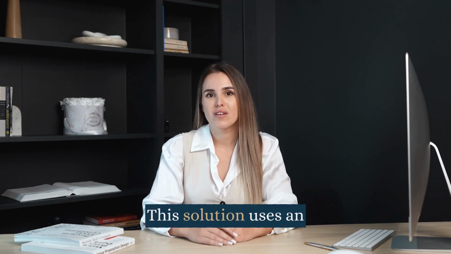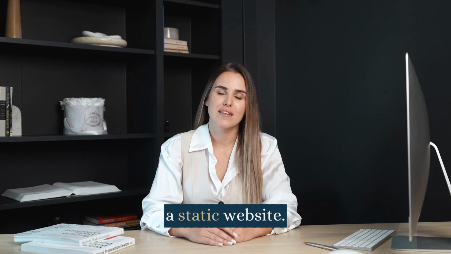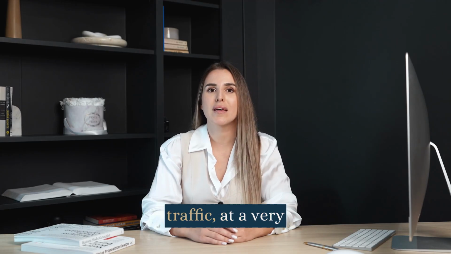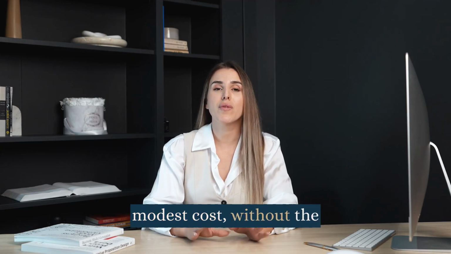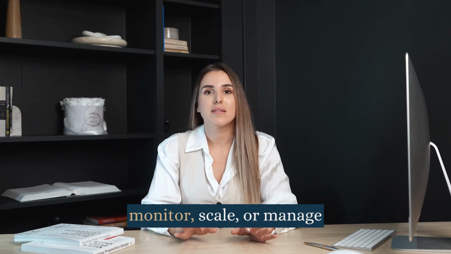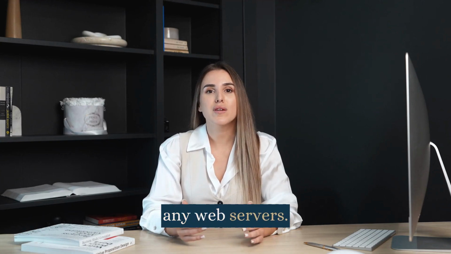2. This solution uses an S3 bucket to host a static website. In Amazon S3, the static website can sustain any conceivable level of traffic at a very modest cost without the need to set up, monitor, scale, or manage any web servers.